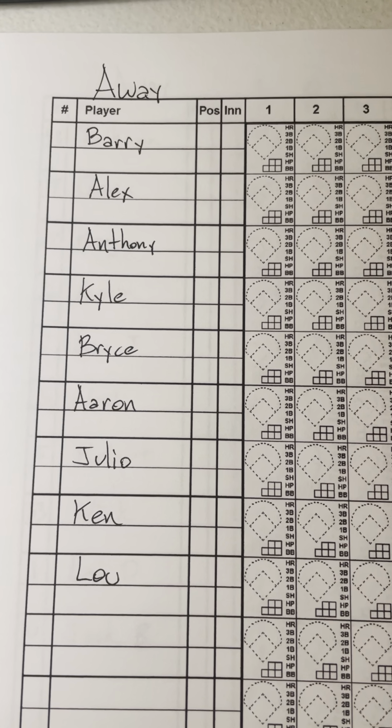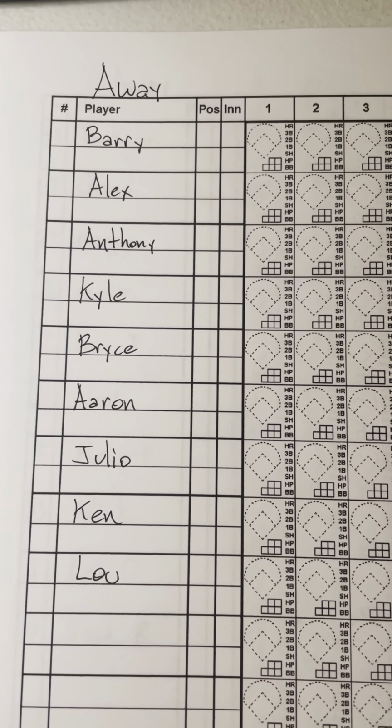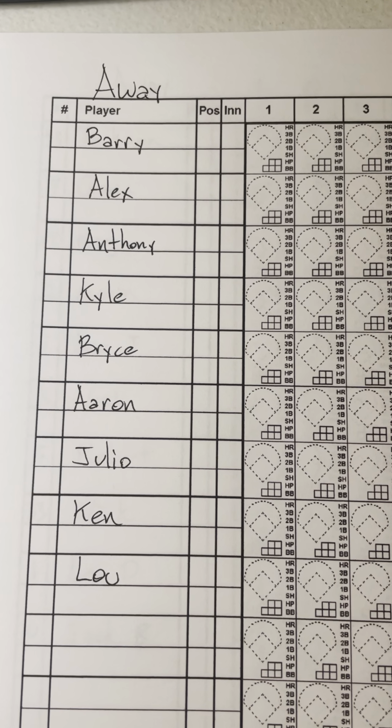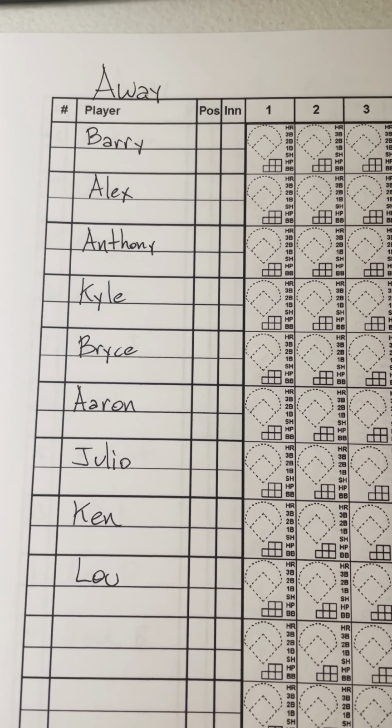Okay, in this video I'm going to show my method for keeping score at a Little League baseball game. I really like this because it allows me to easily keep track of stats that we want to work on in practice. And so I can quickly go back, look at the scorebook, and see what we need to work on for the next game.